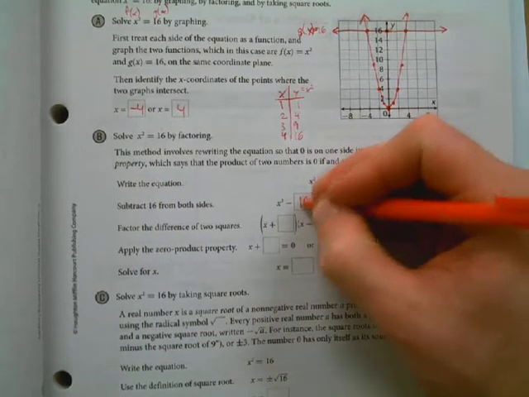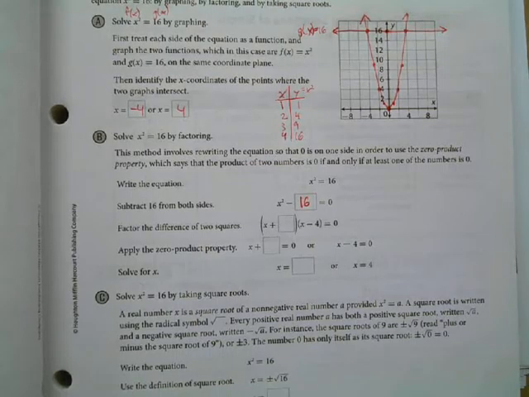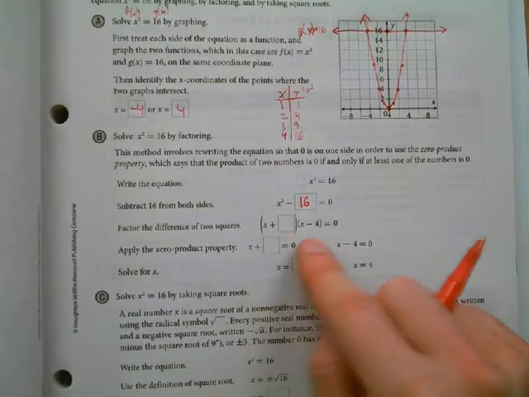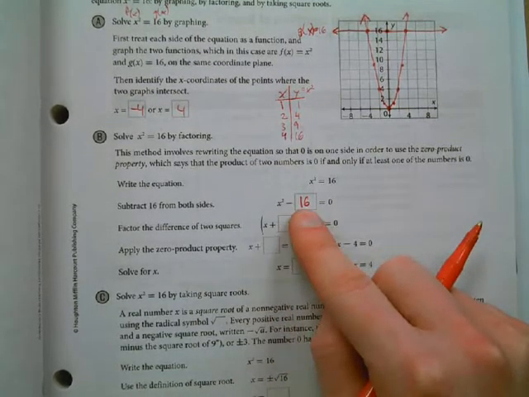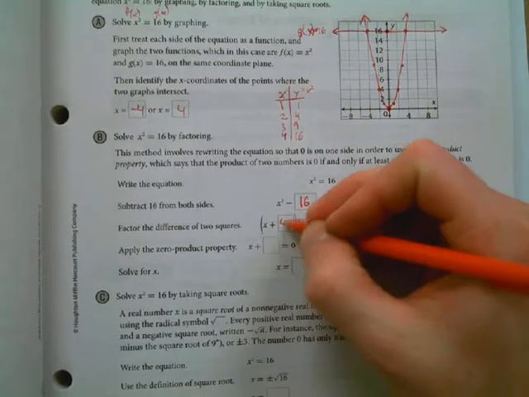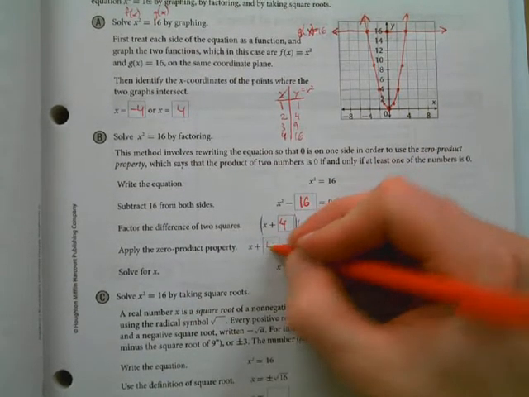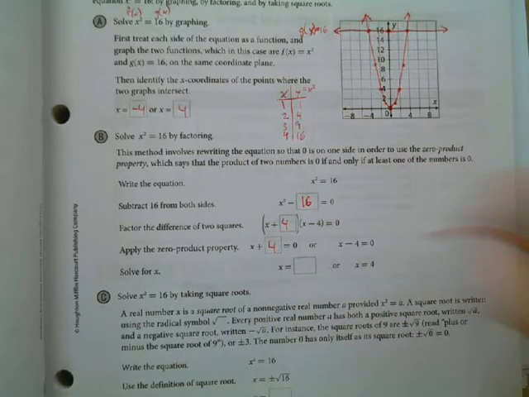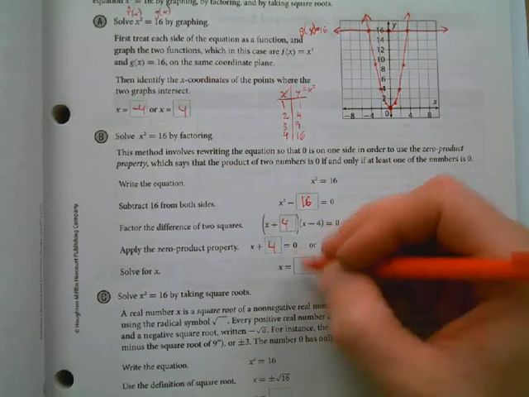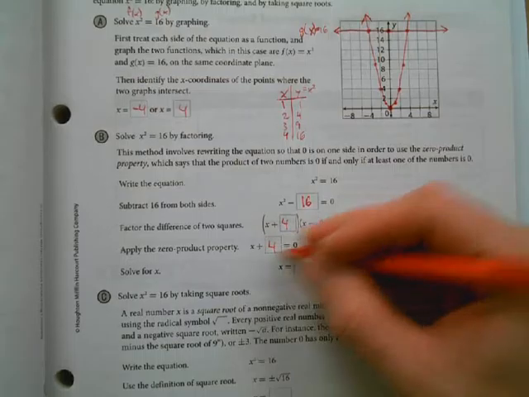And you can see here they already kind of helped factor it for us. X squared minus 16 is going to factor to x plus 4, x minus 4. And so then it says apply the 0 product property, so it'll be x plus 4 equals 0 or x minus 4 equals 0. And so when we solve that little equation, subtract 4 on both sides, you get x equals negative 4, or here we added 4 on both sides, you get x equals 4.